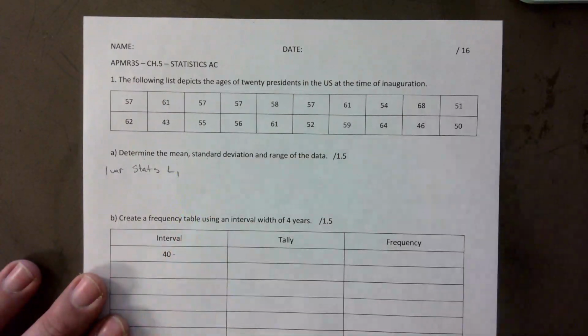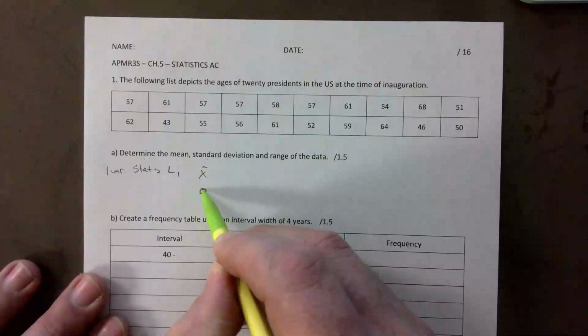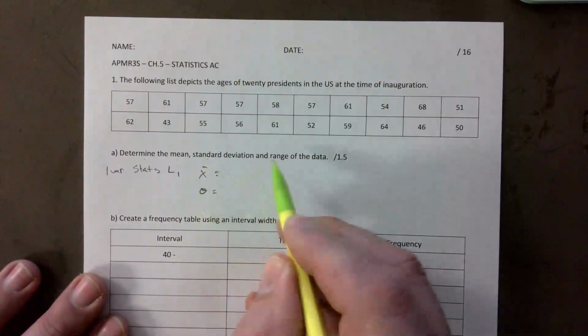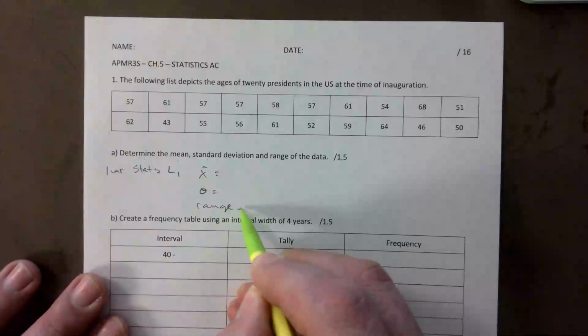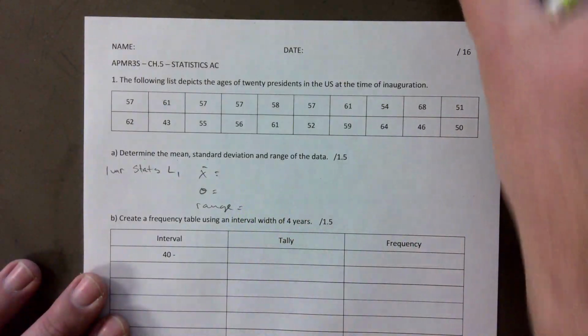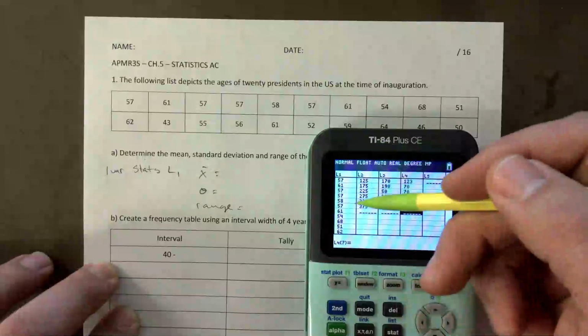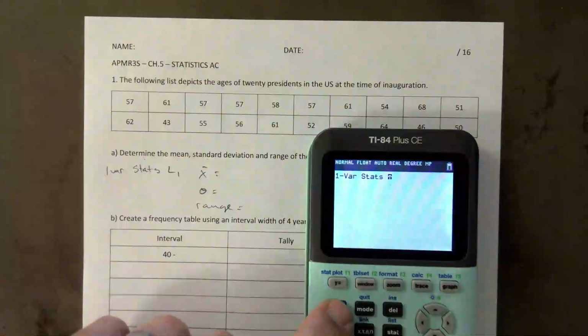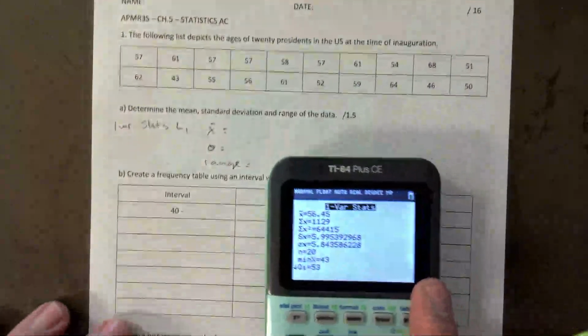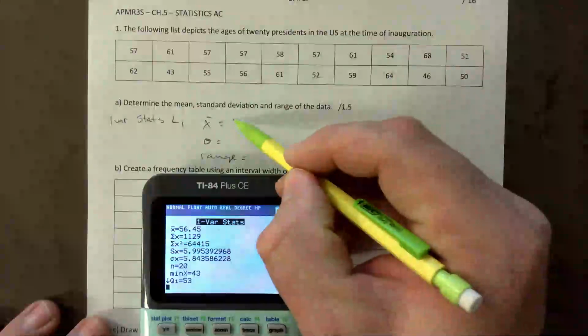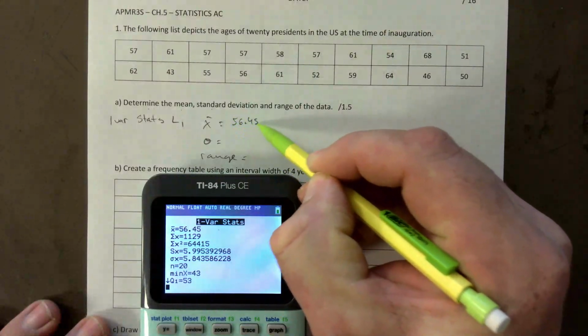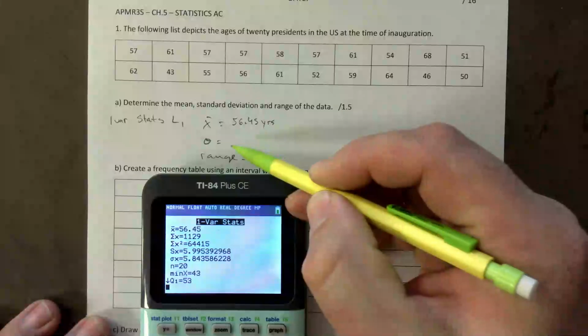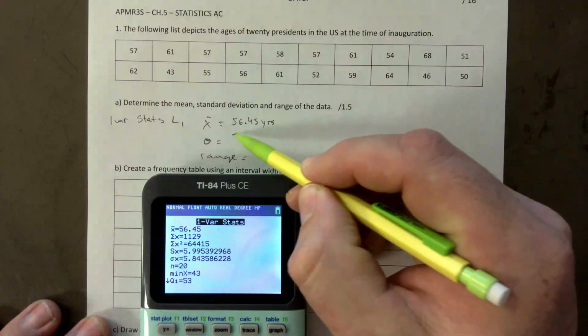In this case, it's just L1. And range, we're going to figure that out in a bit. I entered this already in my calculator. I put everything into L1, so I can actually just quickly go and run it. The mean is 56.45. That's years, right? The standard deviation is 5.84.